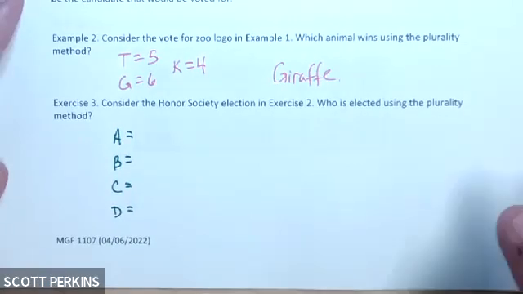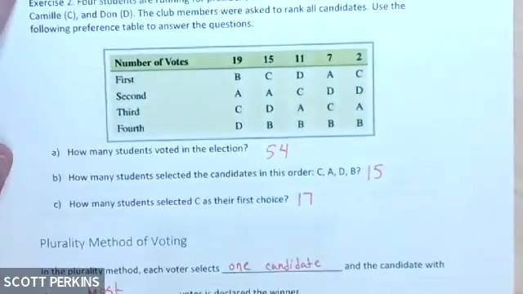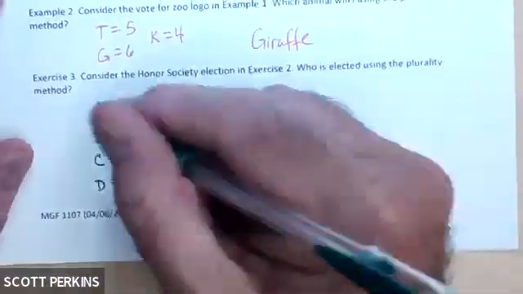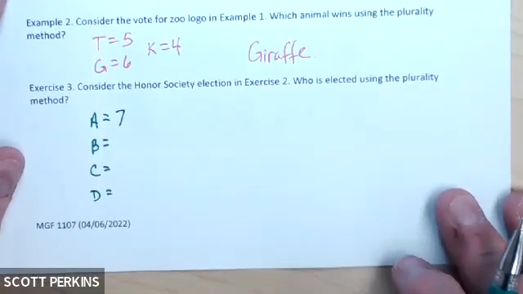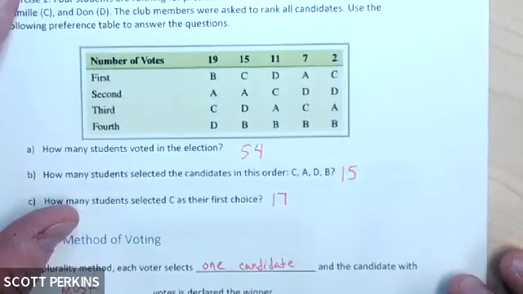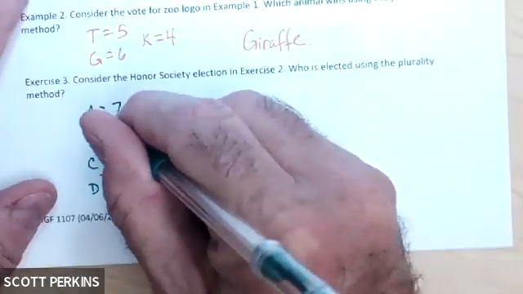All right, I'm just going to slide the page up. So how many people voted for Antoine? 7 for Antoine. I don't think this method of voting is going to work for him, but I think his luck changes later. Okay, how many people are voting for Betty in this situation? Okay, 19. Betty must have had a good platform to run on, so there we go.